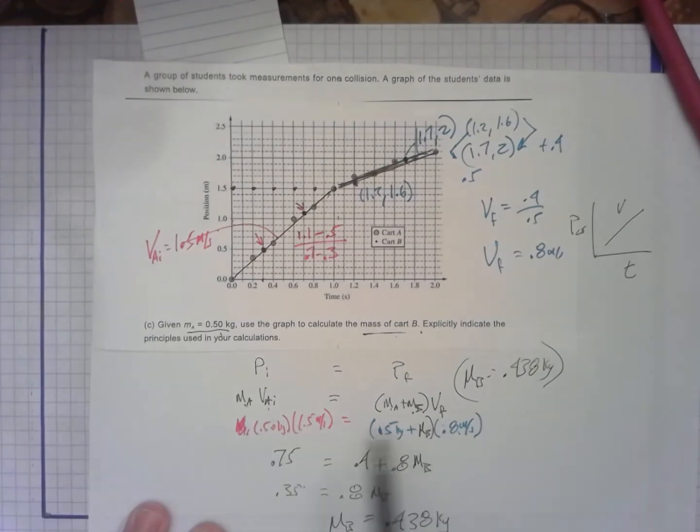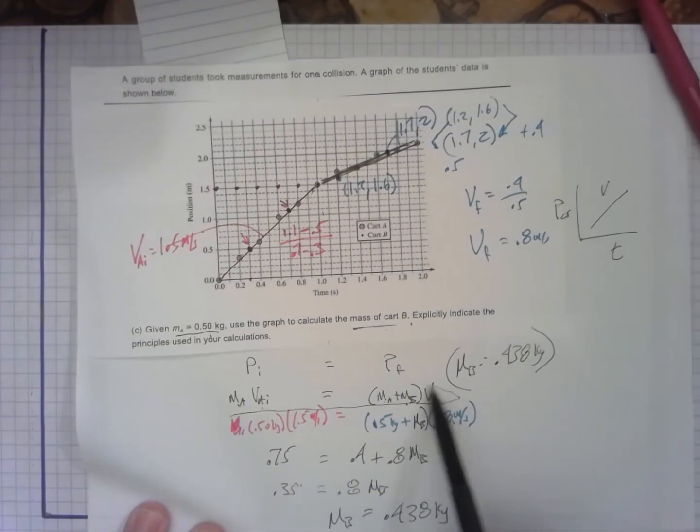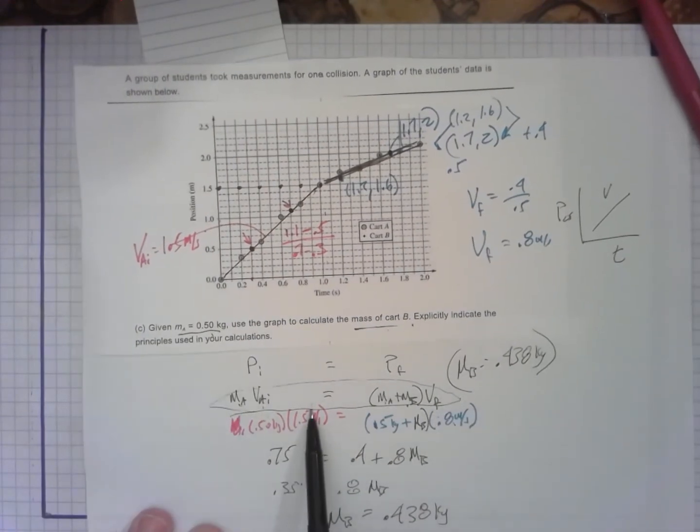Use that to set up your conservation of momentum statement properly. You have just A moving in the beginning, then the two of them combined are moving afterwards. All right, and that's how that's going to go. All right. D.